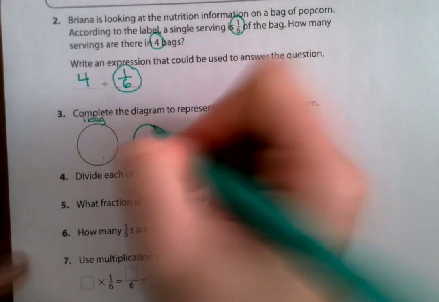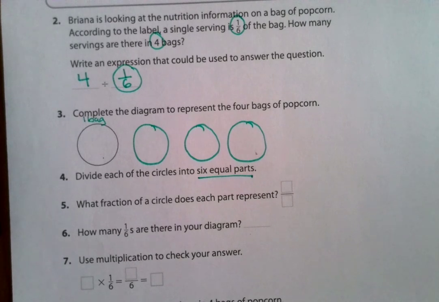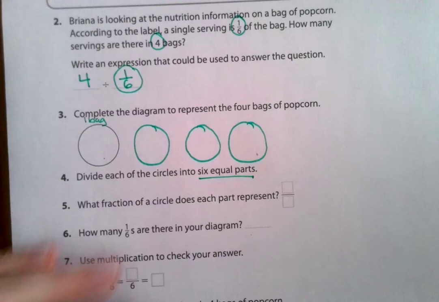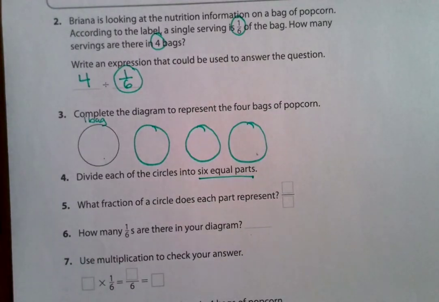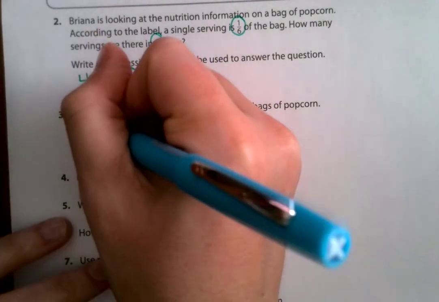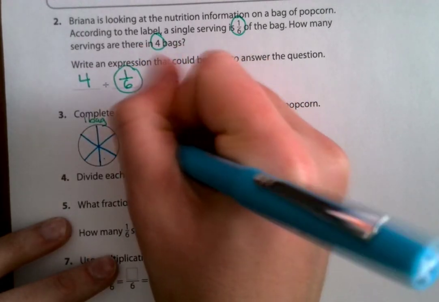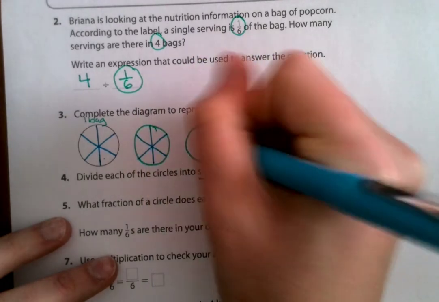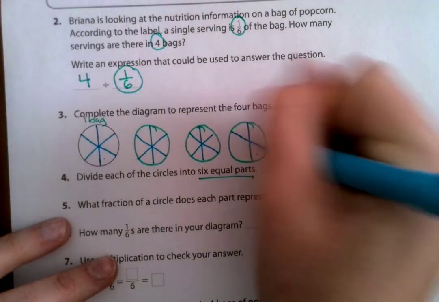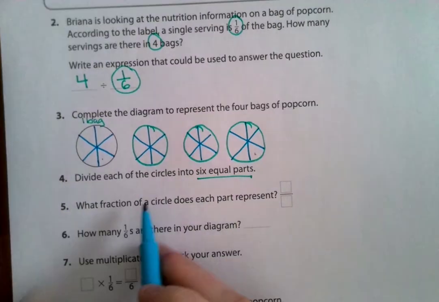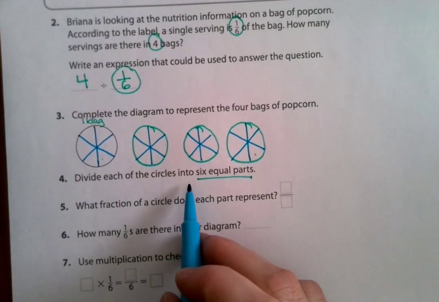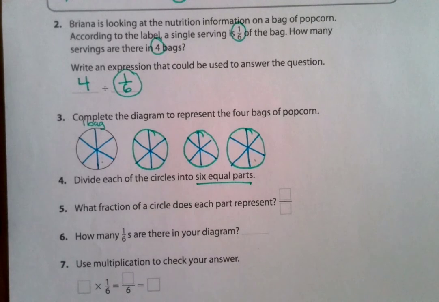If I am dividing by 1/6, what I'm doing is putting those bags into 6 different parts. Because think of it, the bag is made up of 6 components. So I'm going to divide each of my circles into 6 equal parts. And they're not going to be perfect, and that's okay. Okay, so I've done this. So we've divided each of the circles into 6 equal parts.